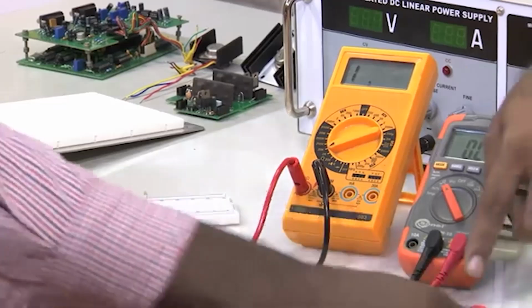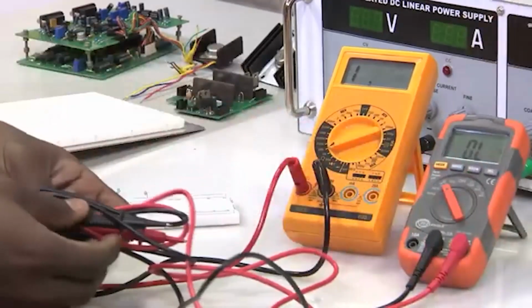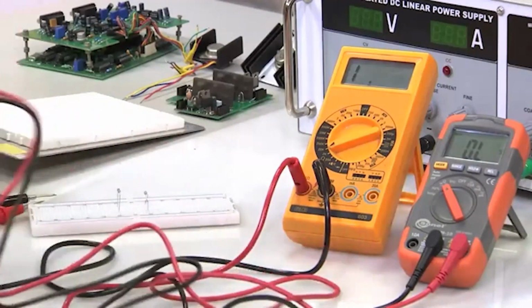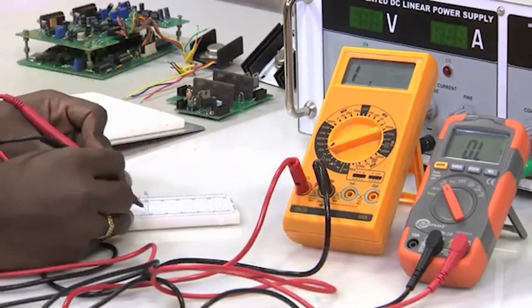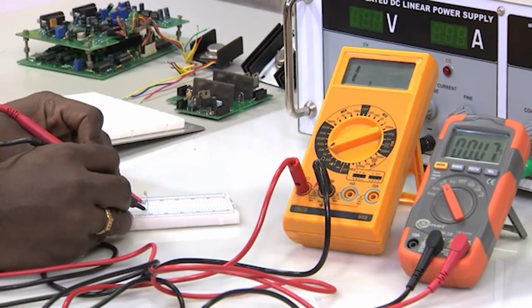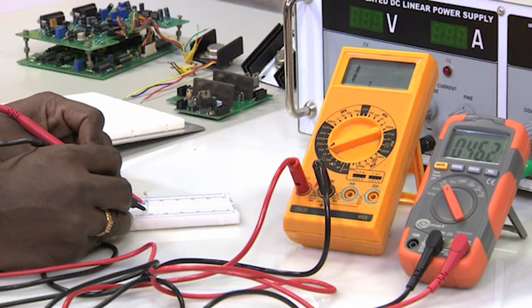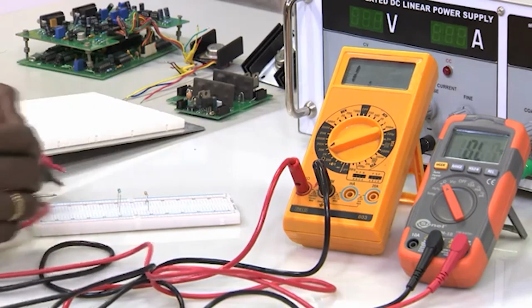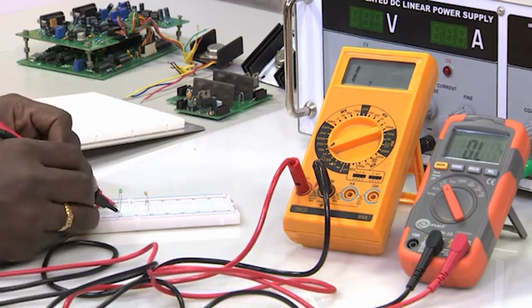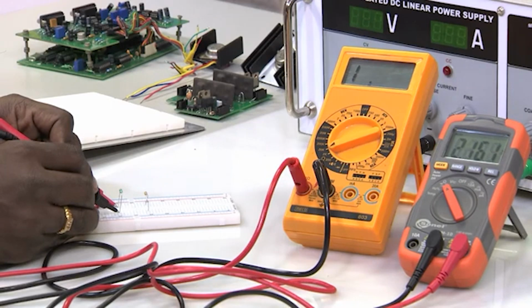These are the probes, and he is again connecting them to a resistor. Again it is showing some value. This is in auto mode, so it will automatically measure the resistance of the resistor. If you connect to another resistor, he is connecting another one, and we get a value around 2.161 kilo ohms, which is even more accurate compared to the other one.